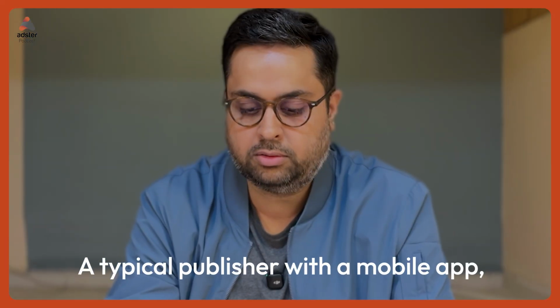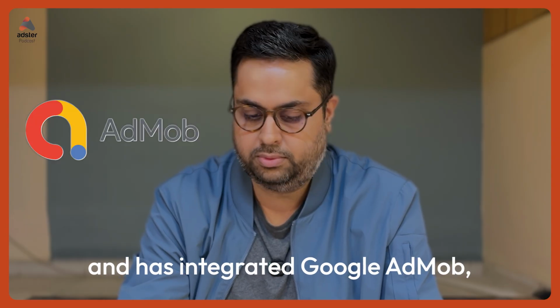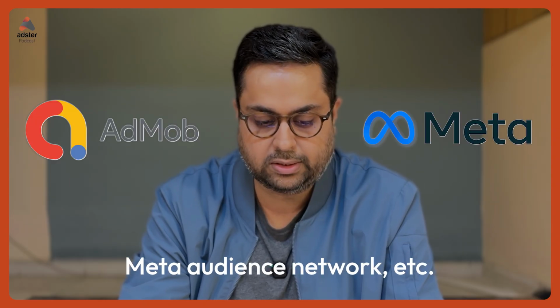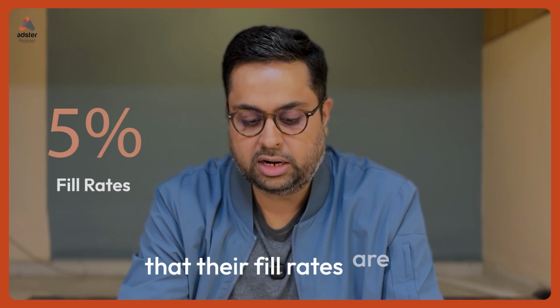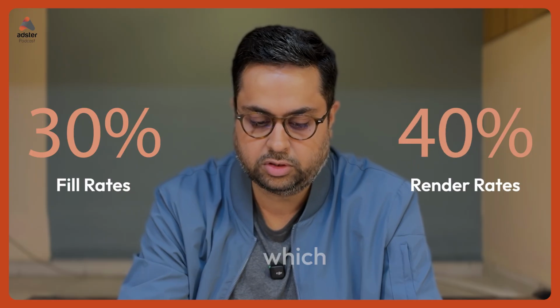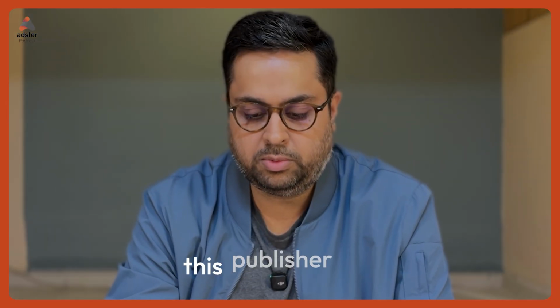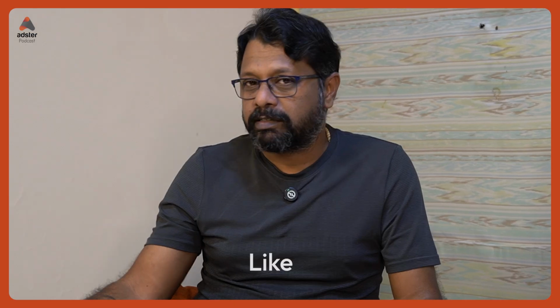A typical publisher with a mobile app, say a news app, who has about 2 million daily users and has integrated Google AdMob, Meta Audience Network, etc., and has a decent user base. On average, such a publisher, if they dig deep, they'll understand that their fill rates are stuck at around 30%, render rates at about 40%, which means essentially this publisher is monetizing only about 12% of their ad inventory. Like I said, it's a black box.